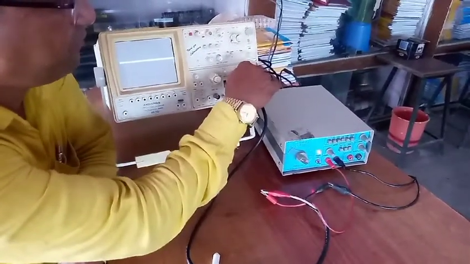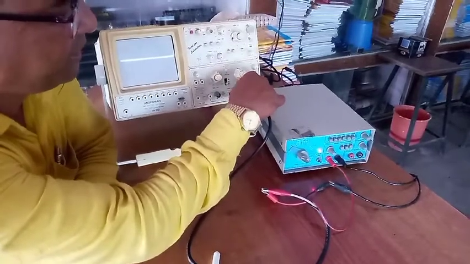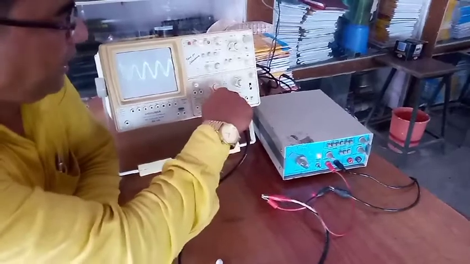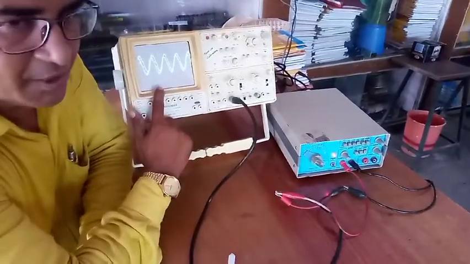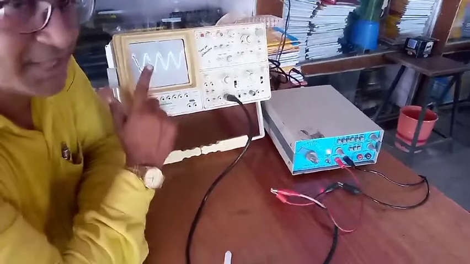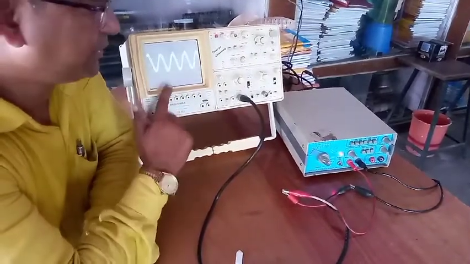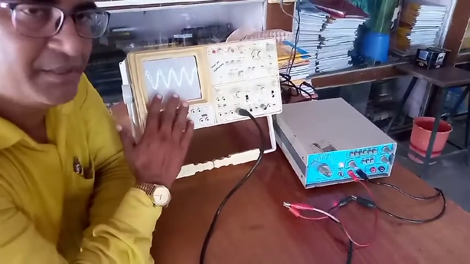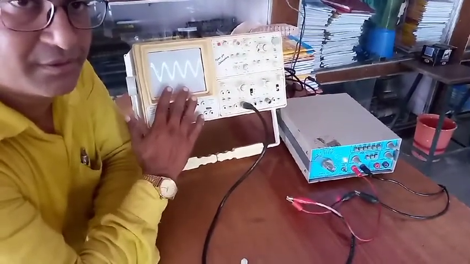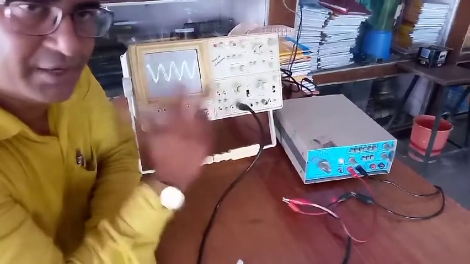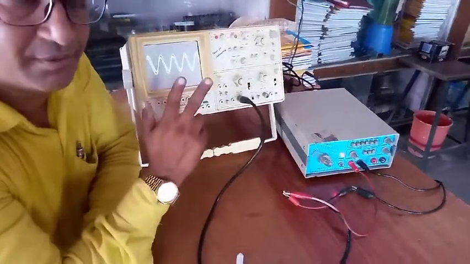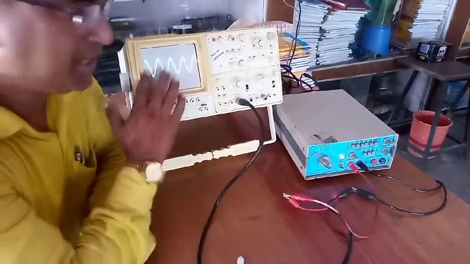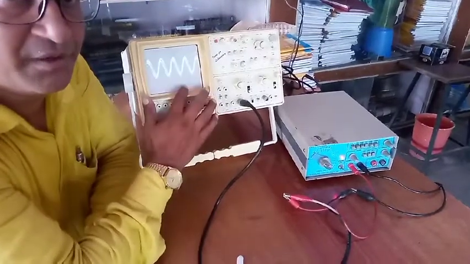If the wave doesn't come, we have to adjust it in such a way that the wave is displayed. And one thing: in this CRO, it is not compulsory that only the sine wave is generated. It generates the square wave also, and a ramp wave also, and it is also used for measuring by the Lissajous method. In a CRO, there are two types of frequency assigned to you. The Lissajous method is used in the CRO.